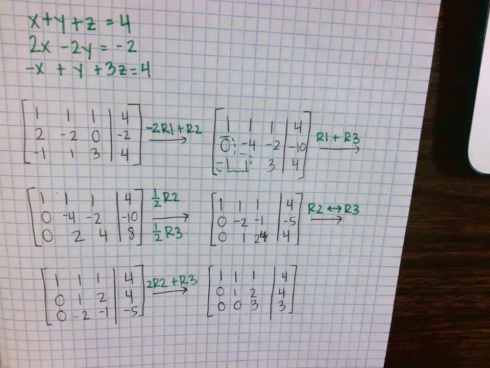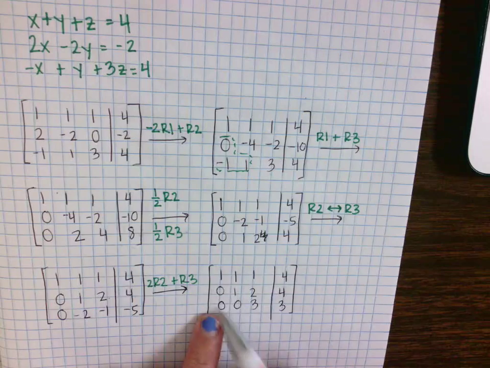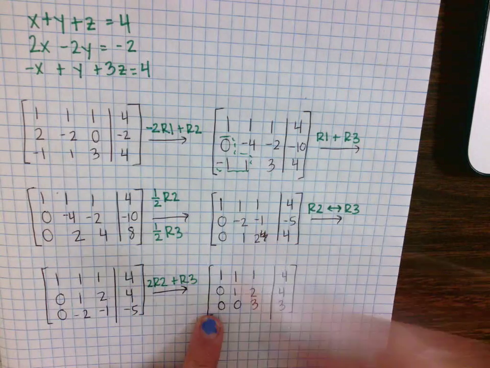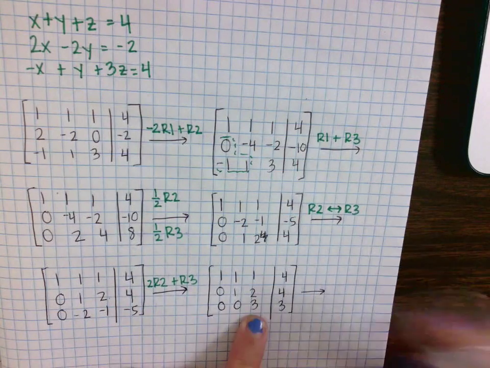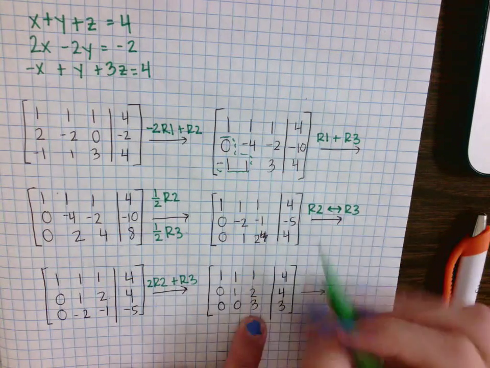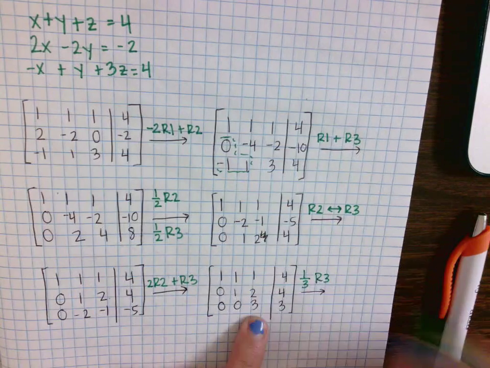Okay, remember your ultimate goal is to have zeros down here and then ones down the diagonal. So our next step is to multiply row 3 by 1/3.